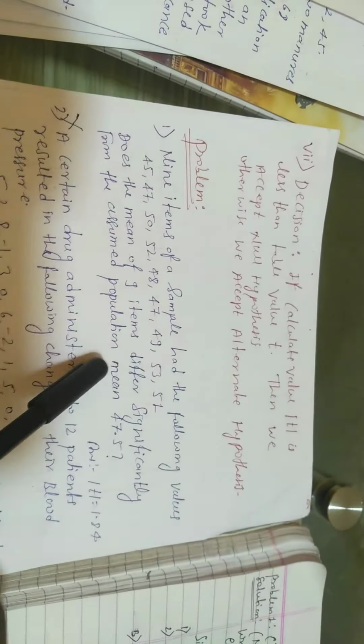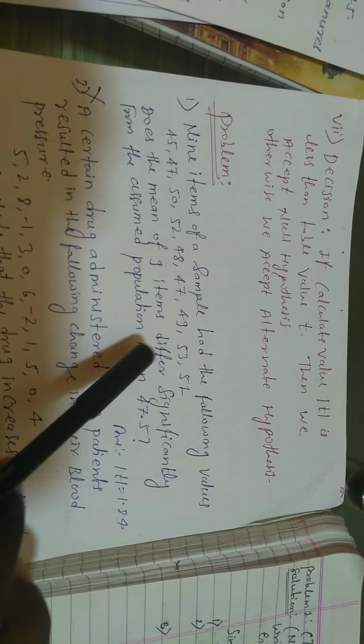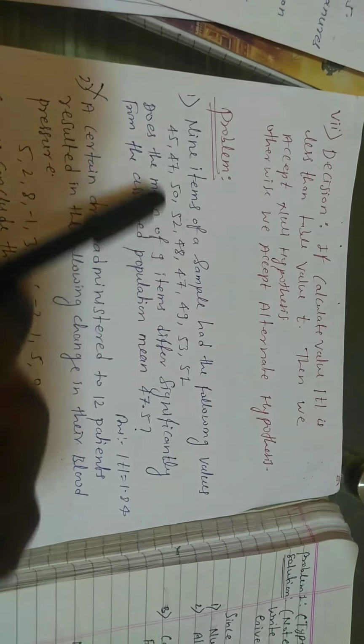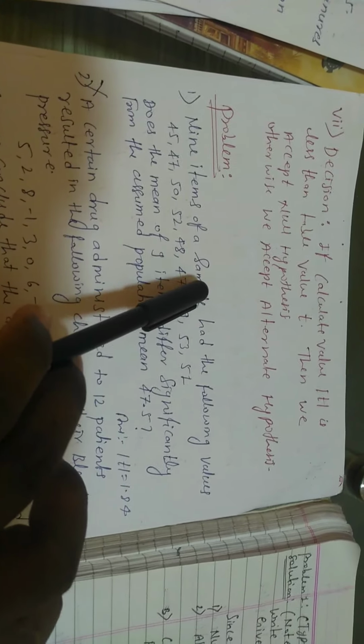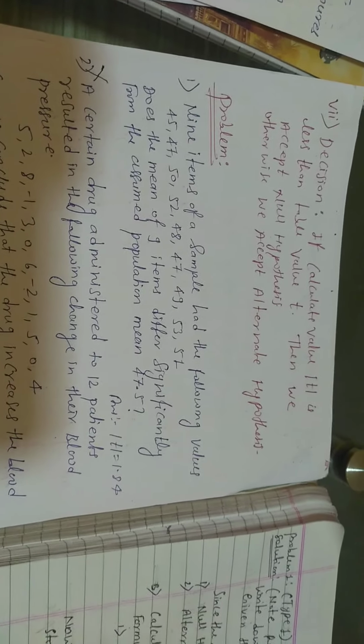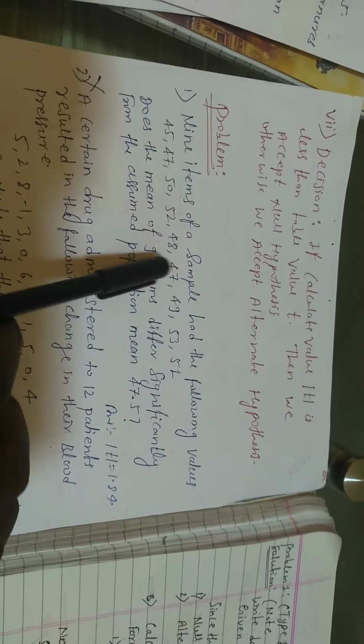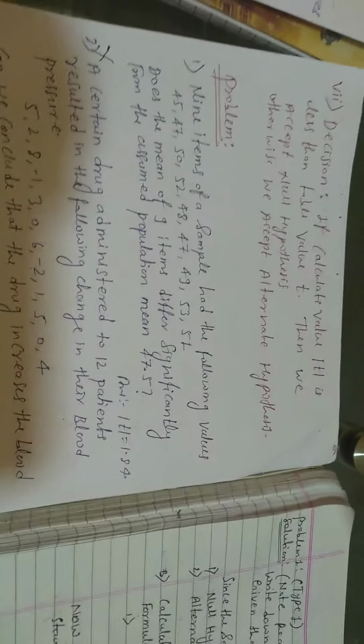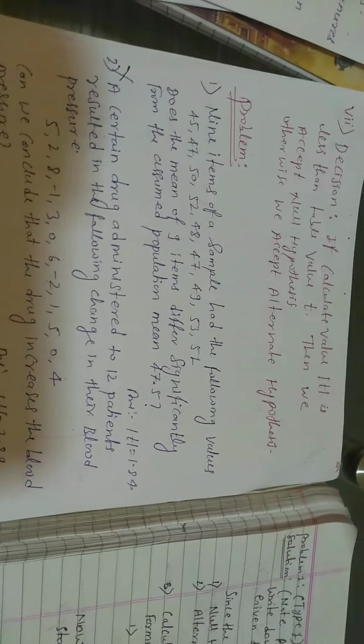So it is a small size, that is n is equal to 9, which means it is a small sample. Small sample means we have to use a t distribution. Whenever a question is given, mostly it is about large sample and small sample, so you have to read the question twice and first write down what the given data is.